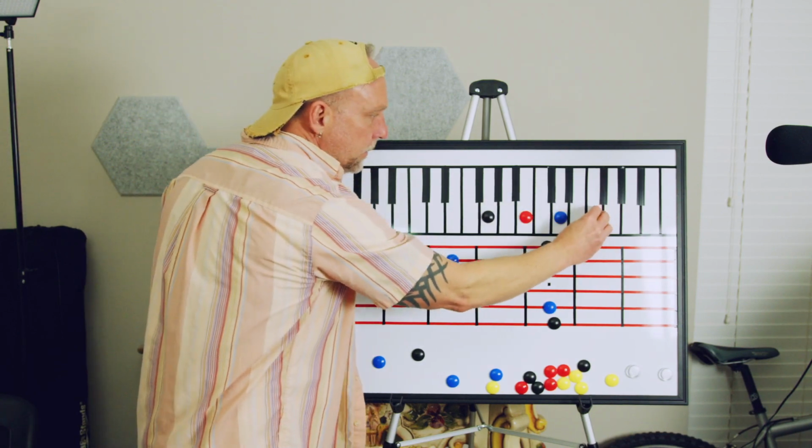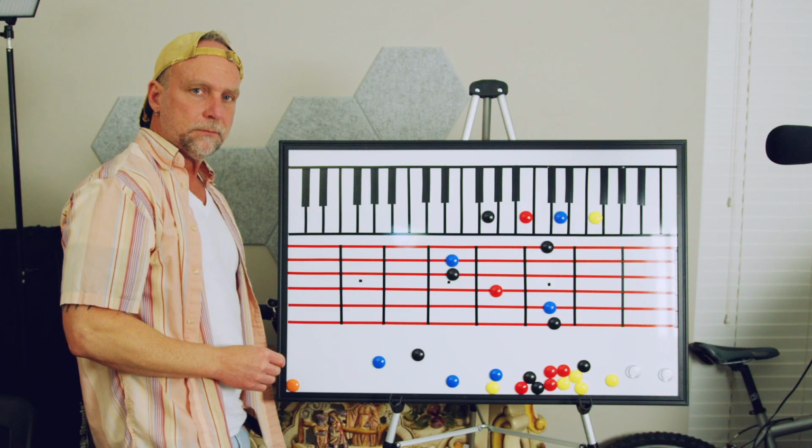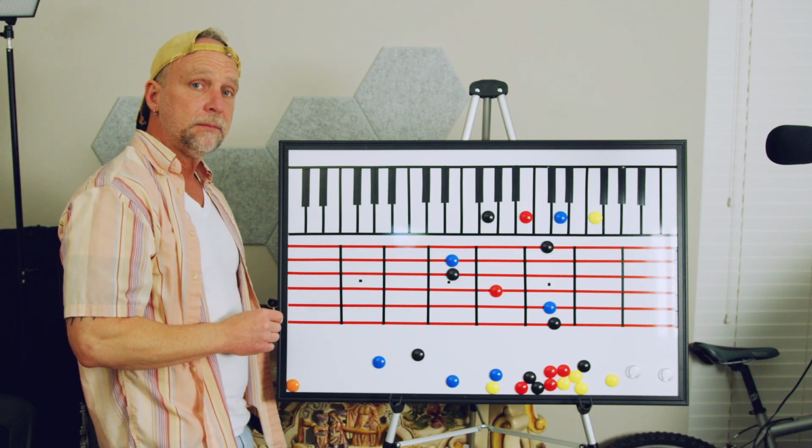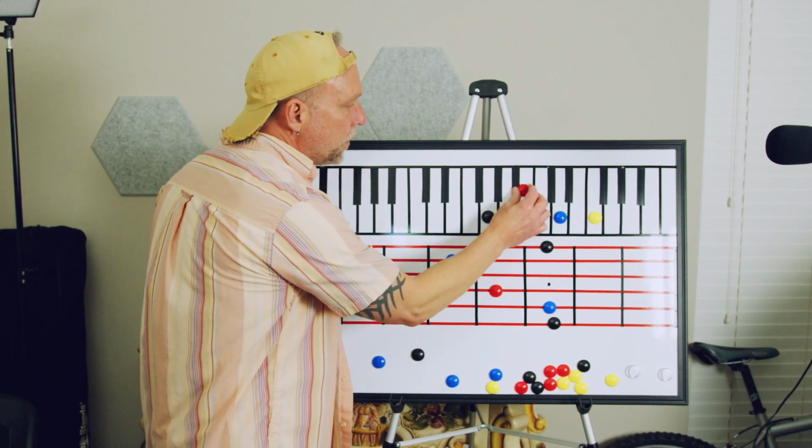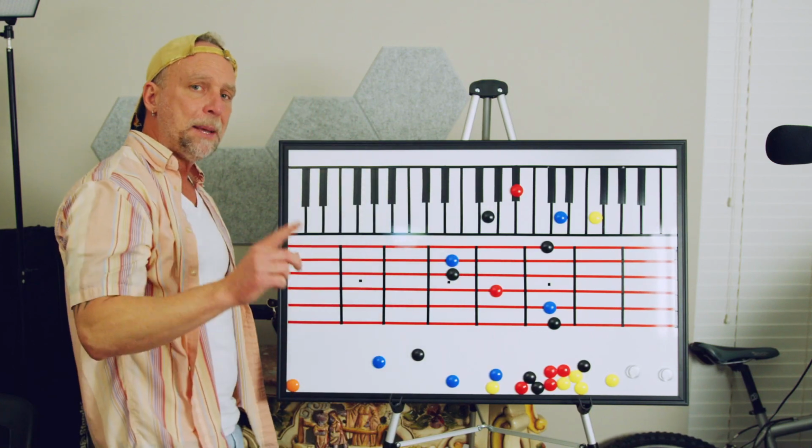So if we lower this down, we have a G7. That would be a G7. If we want to make this minor, we lower the 3rd. That is a G minor 7.